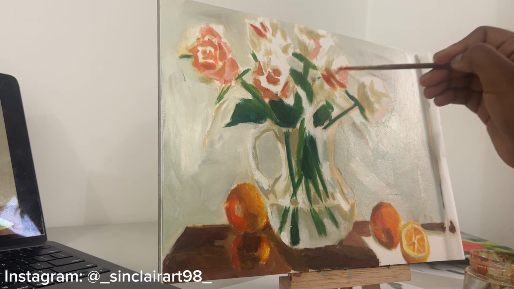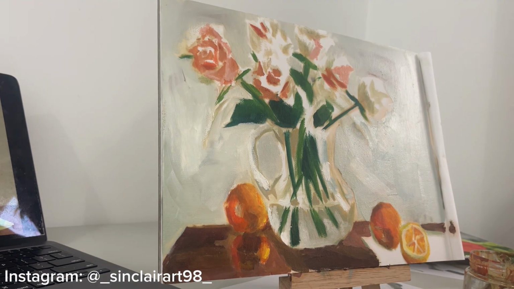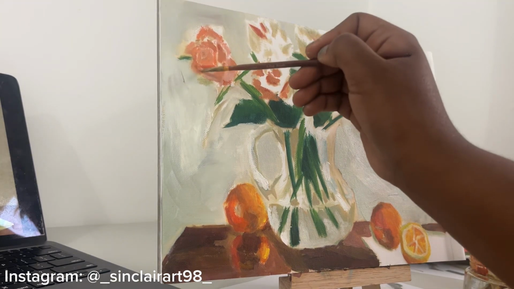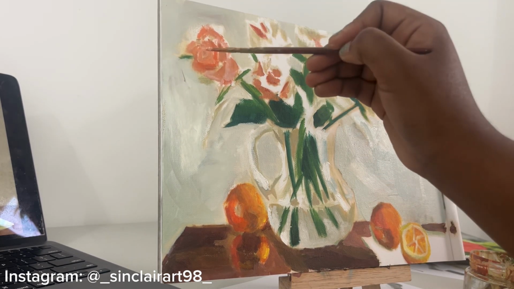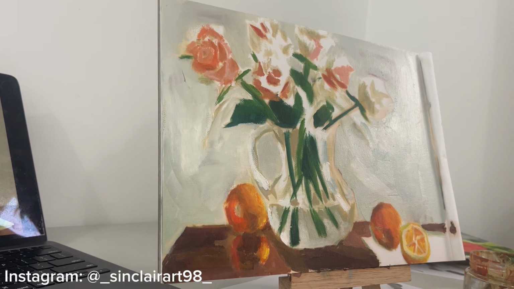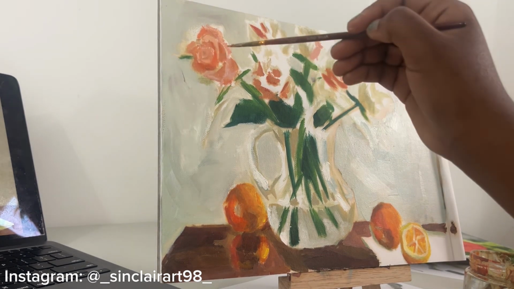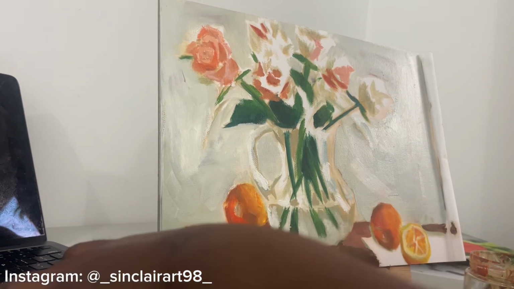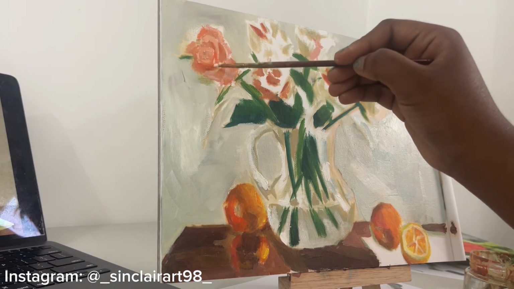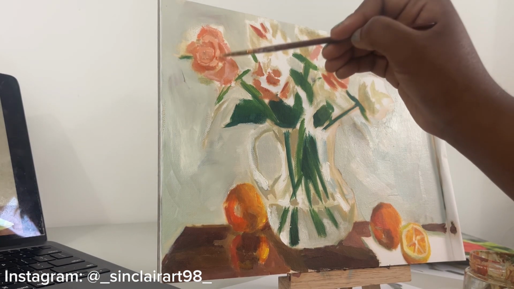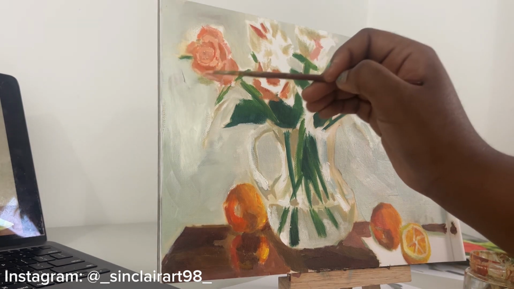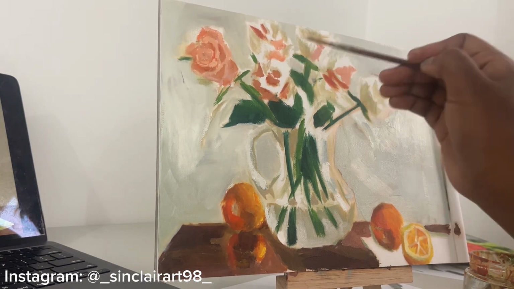So in this still life painting, I'm painting from an image. So in the image, the light source is actually off camera, and you can tell it's coming from the top right corner of the subjects. And when you key in where your light source is coming from, you could start to block in lighter values where it's necessary.